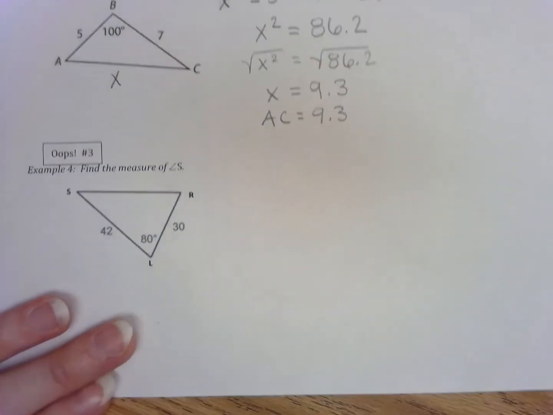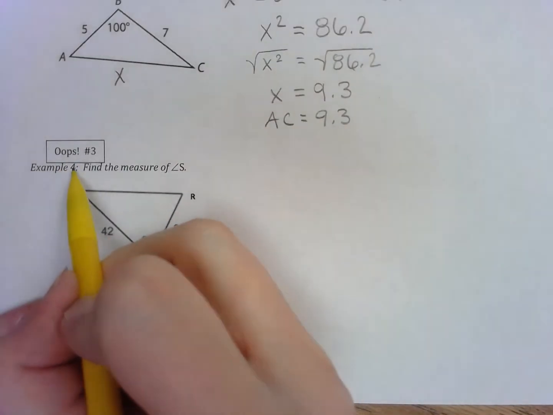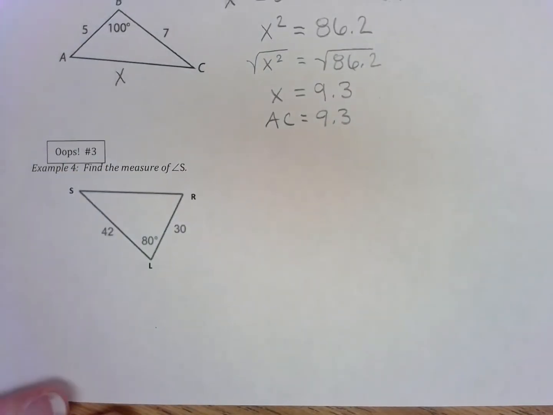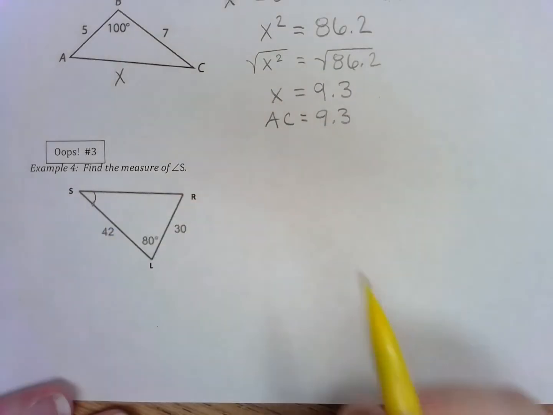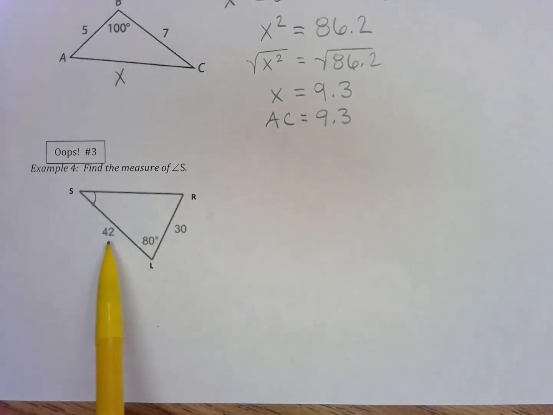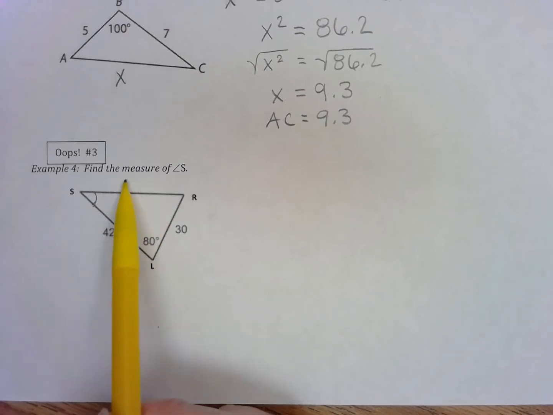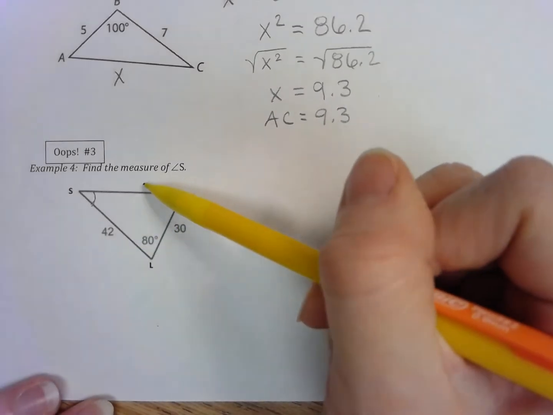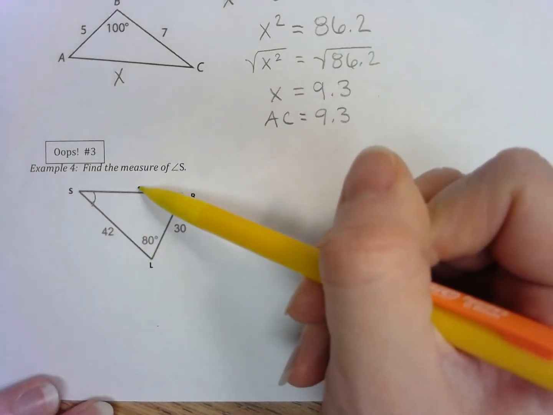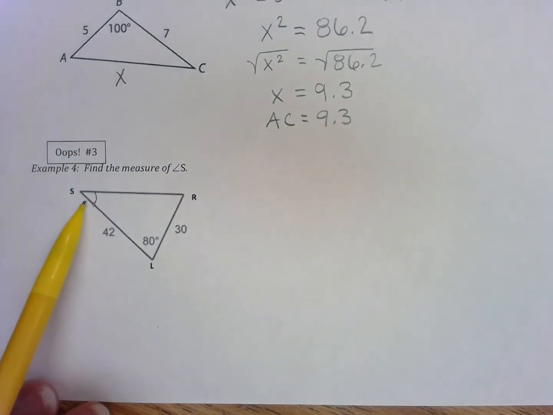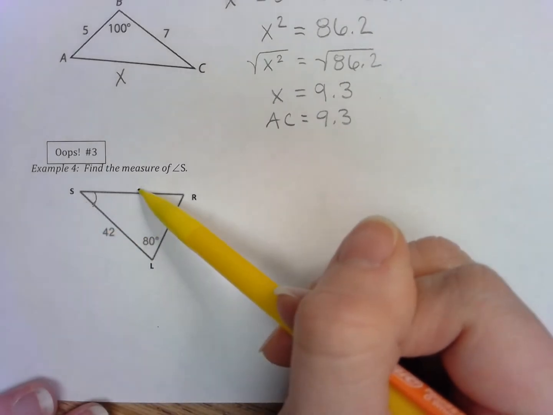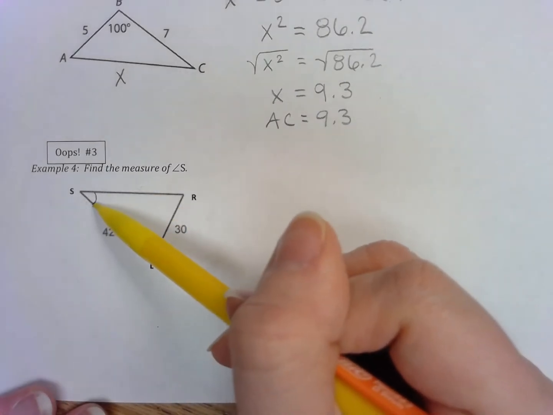So let's look at example 3. It was originally labeled 4, but it is example 3. We're going to find the measure of angle S. Well, notice we have enough information to find side SR. Once we know that side SR, we're going to be able to set up law of sines. We have our side and angle that's opposite of each other, and we need to find an angle with an opposite side that is given. So once we find SR, we can use law of sines to find our missing angle.